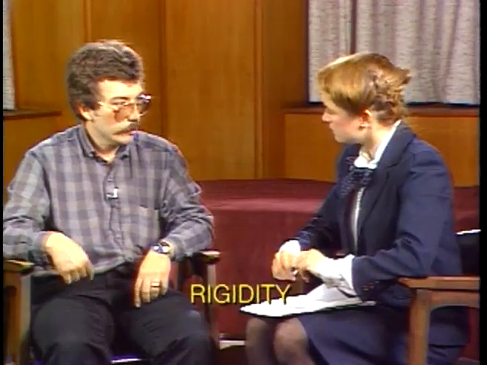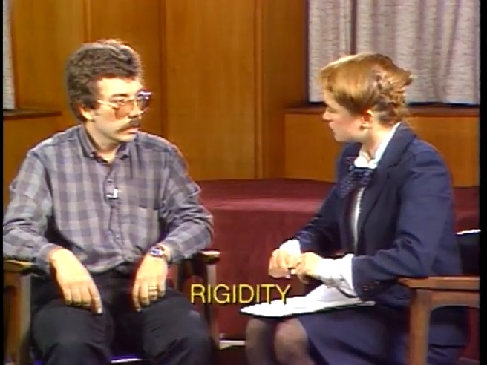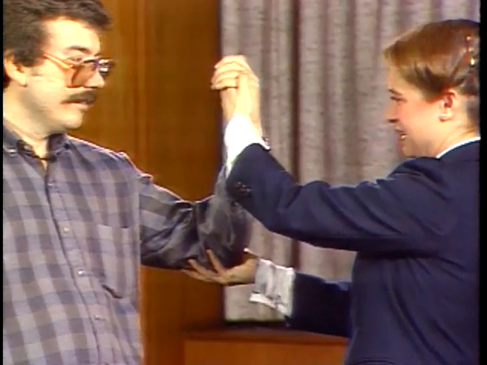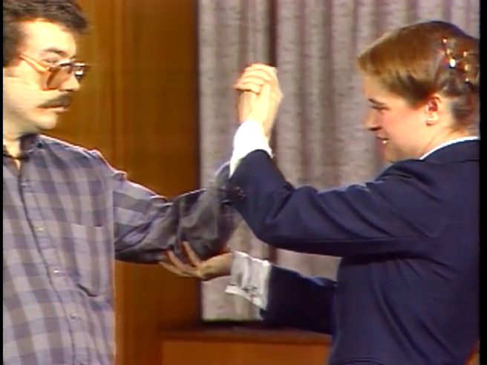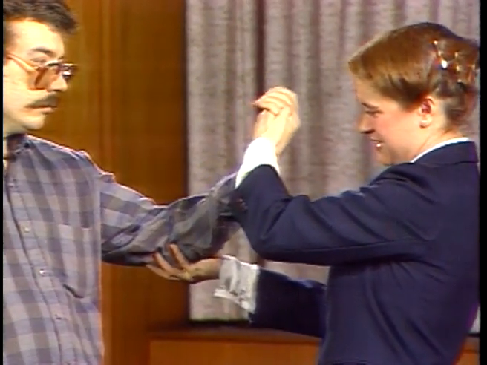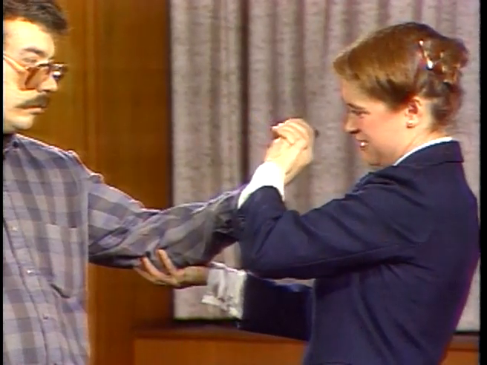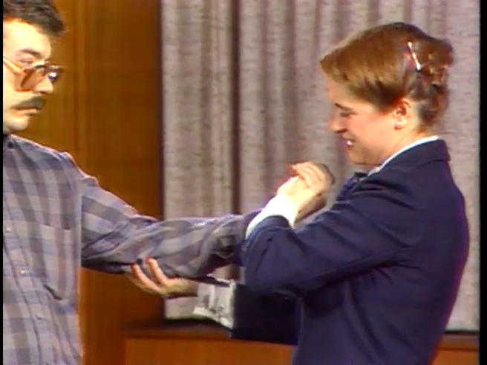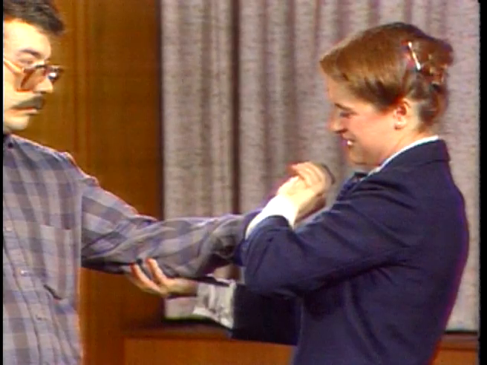Our next example is that of rigidity. Rigidity is a stiffness in the muscles. Do you have other troublesome symptoms? Yes, I have rigidity and a fair amount of stiffness. It is seen as a cogwheel effect and ratchet-like movement of the joints. Rigidity can also cause a resistance to passive movement, with resulting shortening of the muscles and development of contractures.